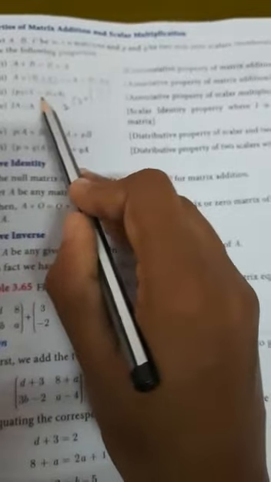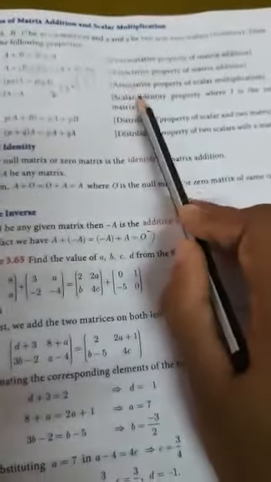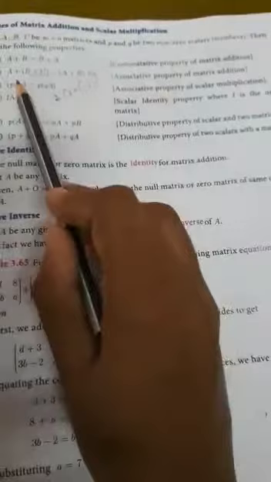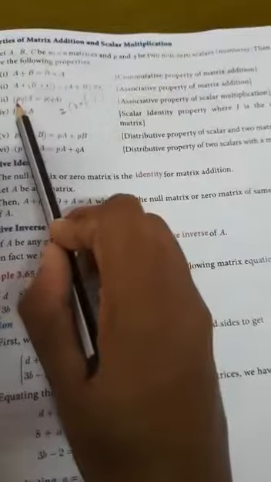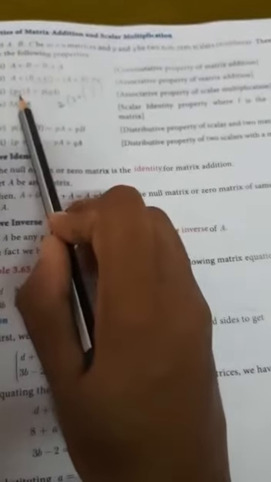(pq) into A or p into (qA), anyway you will get the same answer. This is also the associative property for scalar multiplication. This is scalar multiplication because p and q are numbers. P is one number, q is another number, so that is scalar multiplication.